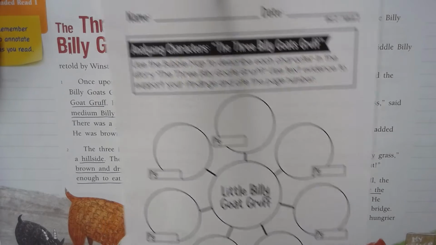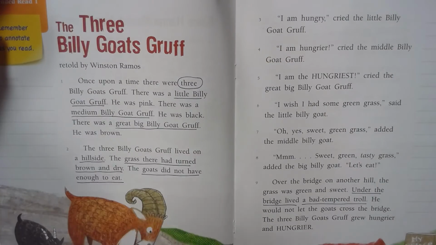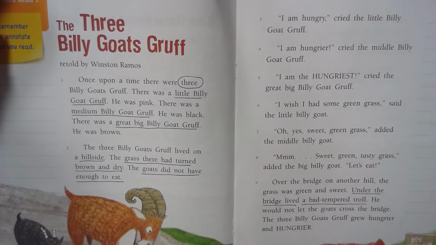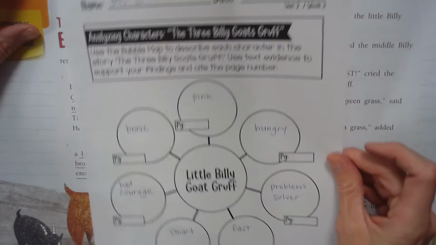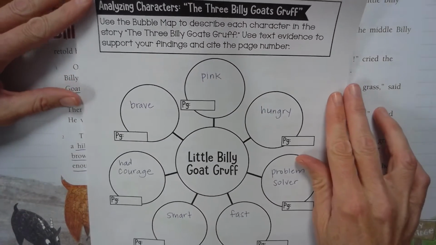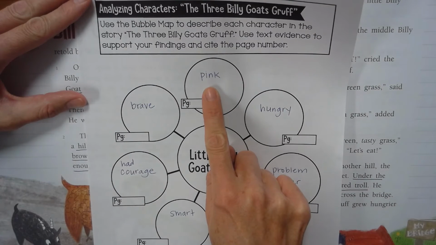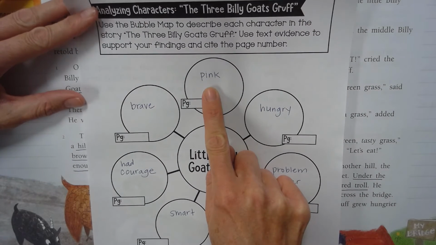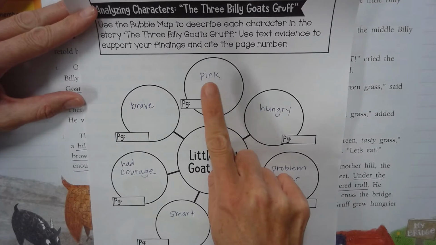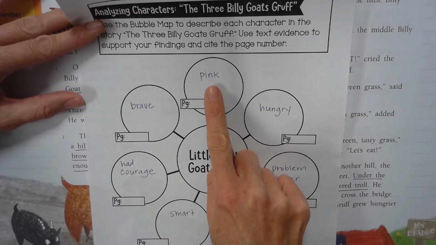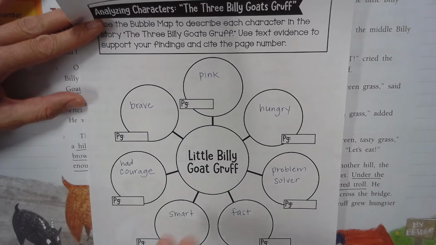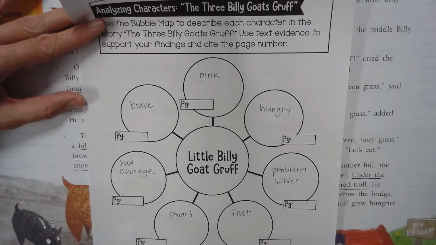So for instance, I'm going to show you my bubbles that I filled out on Little Billy Goat Gruff. I said that he was pink because it did tell us what color he was. So if I'm describing him, I would say what color he was. You can even add that he's little as a description.